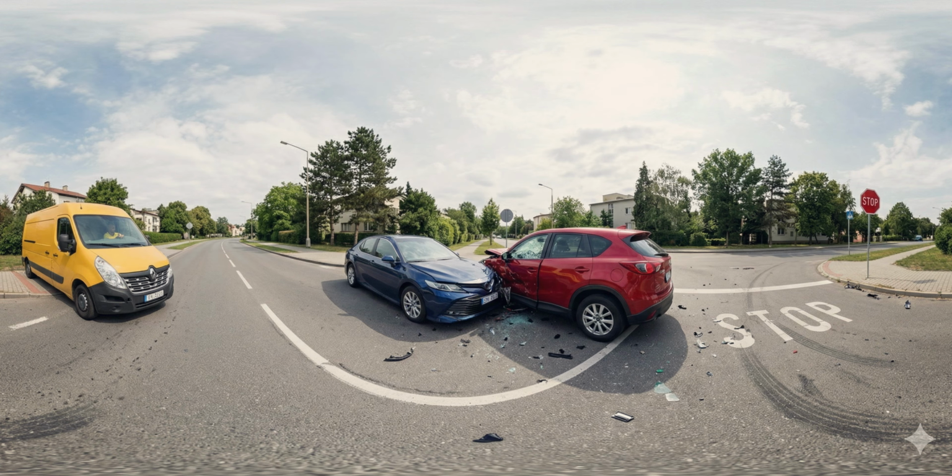The quiz layout. Question: 3 vehicles, 1 collision. Who had the right of way, and who is legally at fault for the accident?